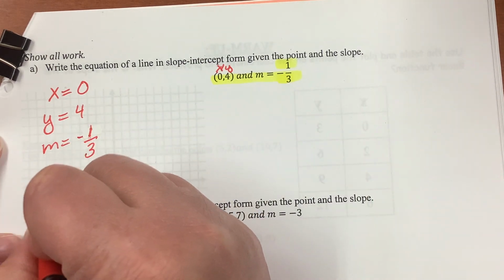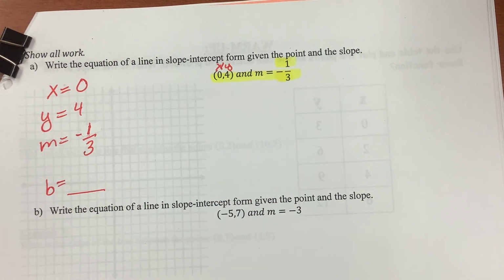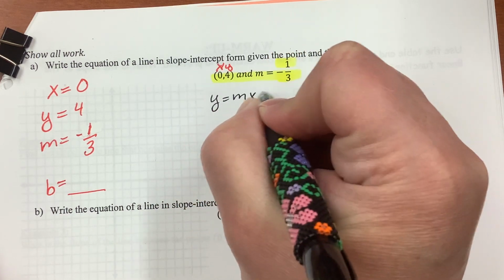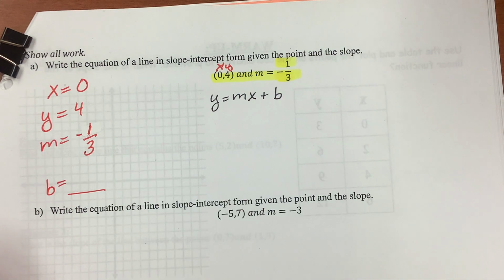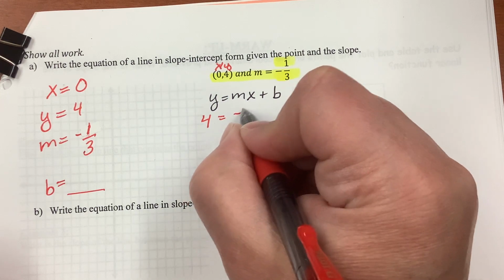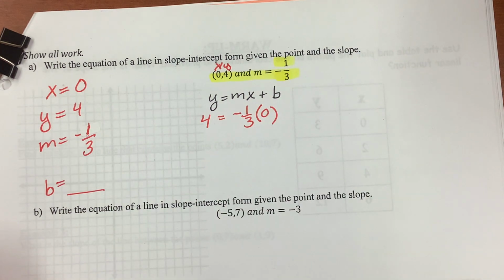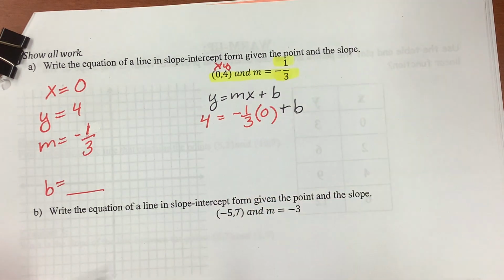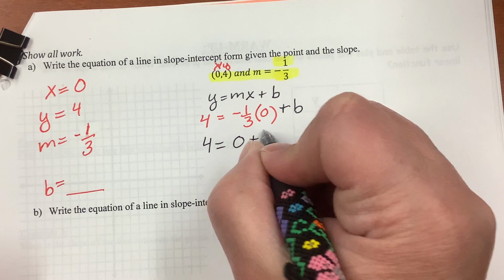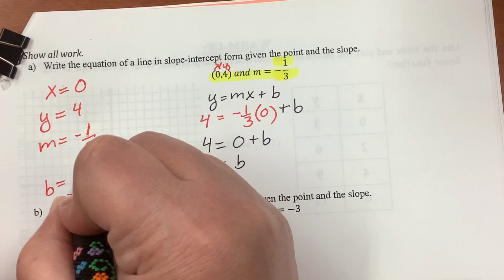Negative 1/3. And b equals, I don't know. That's the missing information that I want. Okay, so start with y equals mx plus b. Substitute what I know. y is 4. m is negative 1/3. x, in parentheses, is 0. And it's b that I'm looking for. All right? Anything times 0 is 0, so 4 equals 0 plus b. Well, 0 plus b is b, so 4 equals b. So b here is 4.